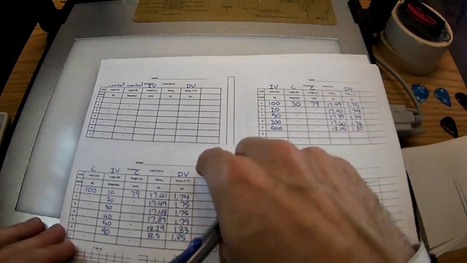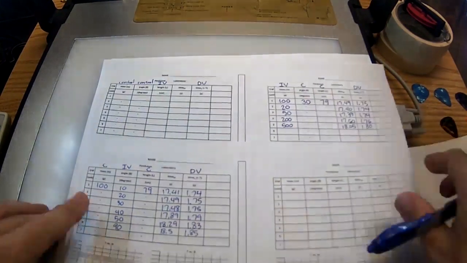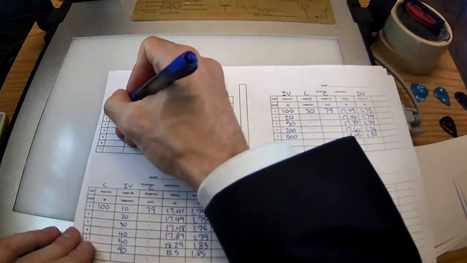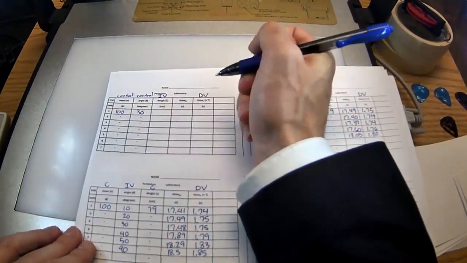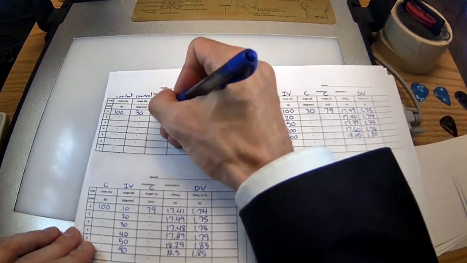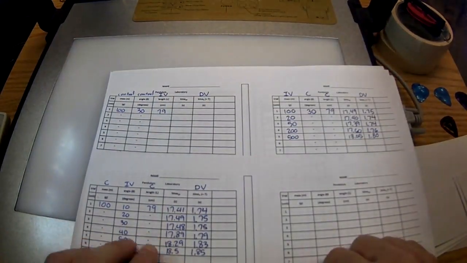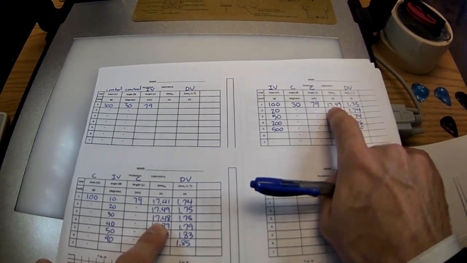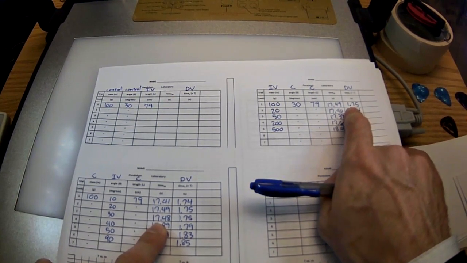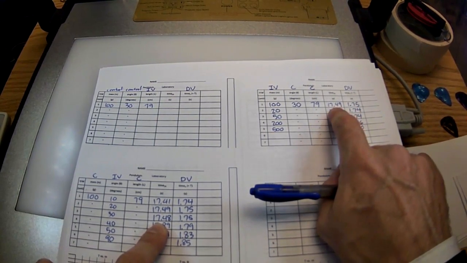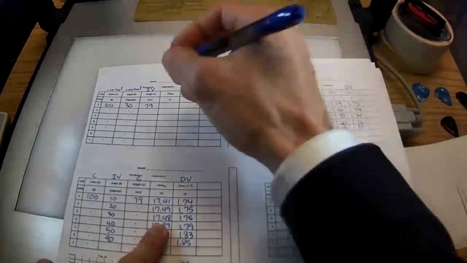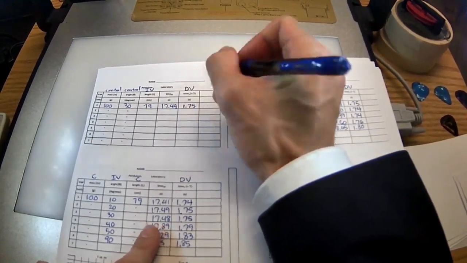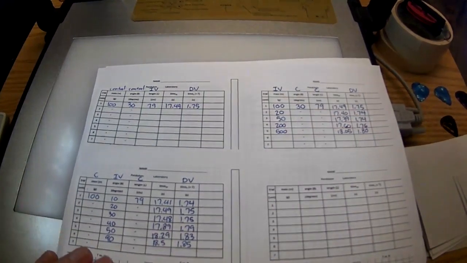Huh, that's interesting. What about length? This is the last experiment we have to do. How does the length matter? So let's start with 100 grams, 30 degrees, 79 centimeters. We've actually got this data point a couple of times already: 17.48 and 17.49 seconds. So just use 17.49, 1.75, because we've already measured that twice and got pretty much the same thing.